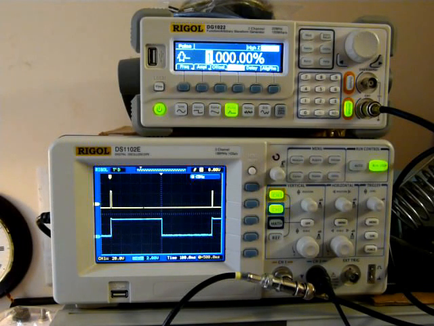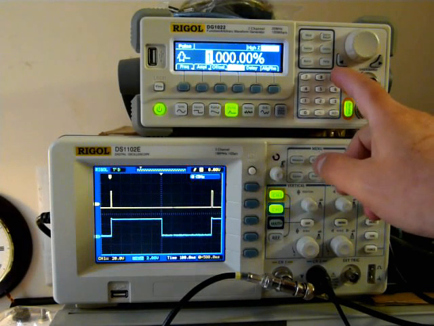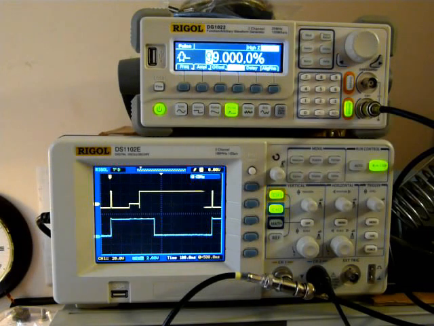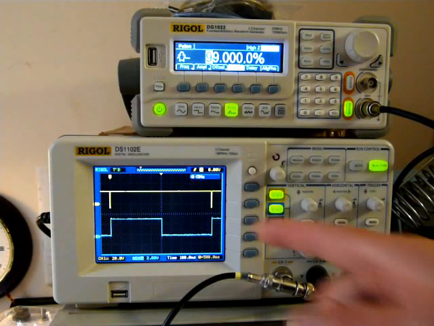So far so good. 99%. Okay, still getting a square wave.